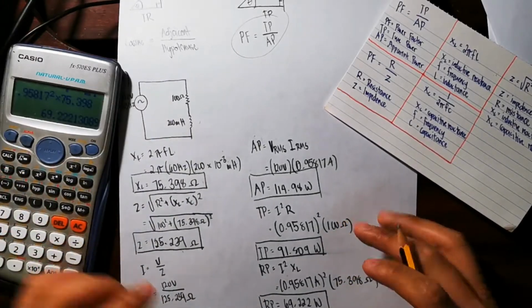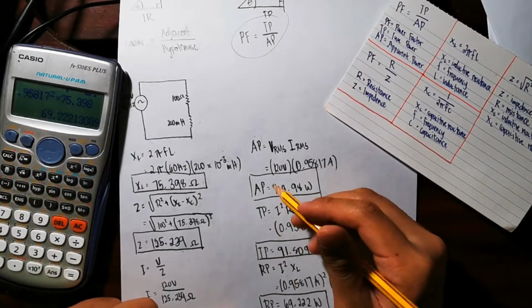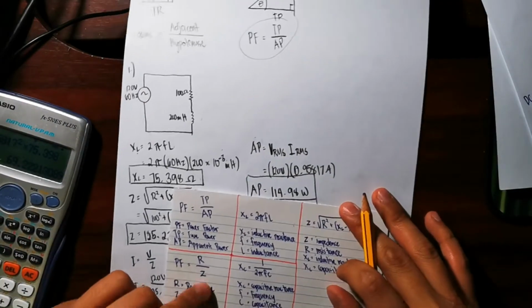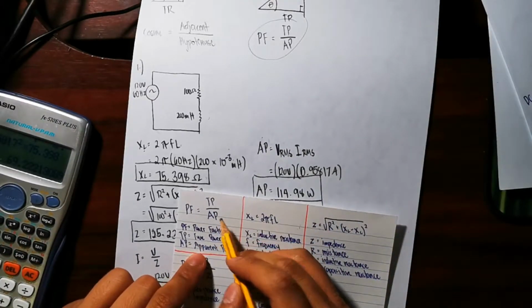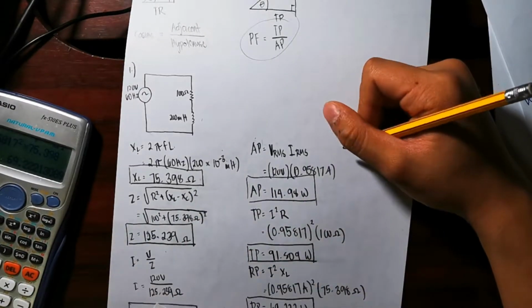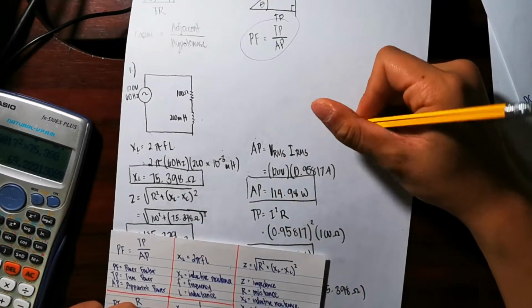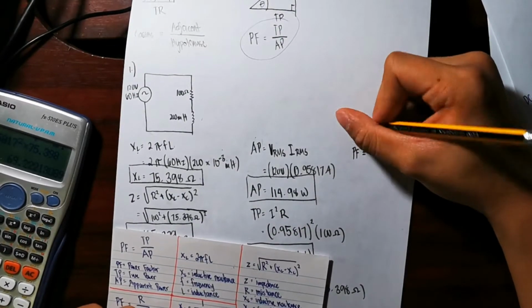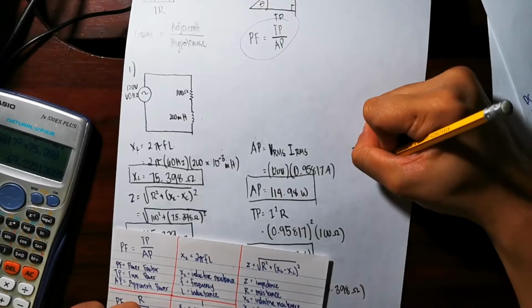So now that we have all these three values, now we can solve for the power factor. Remember that the power factor is equal to the true power over the apparent power. So power factor is equal to TP over AP.